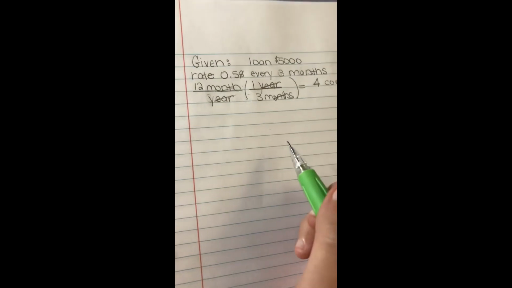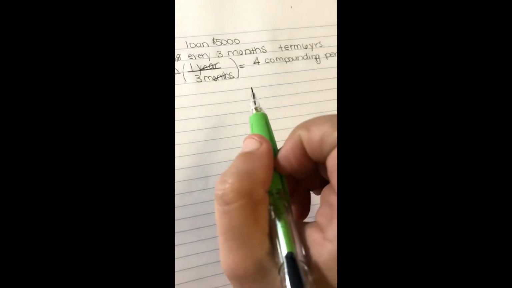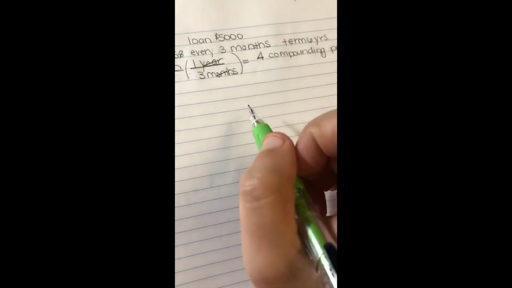This is also going to be your M value in the next part.